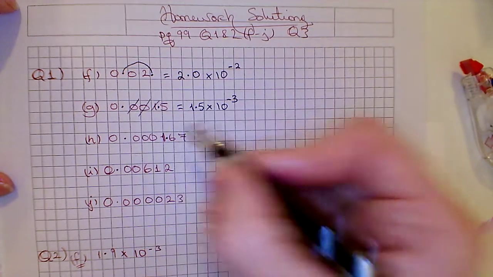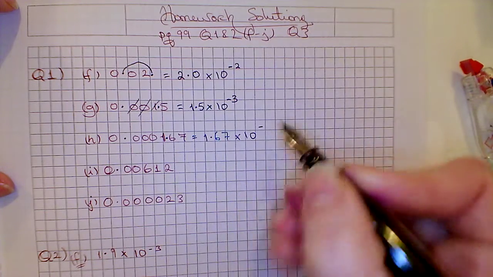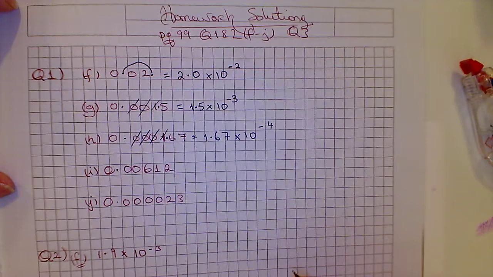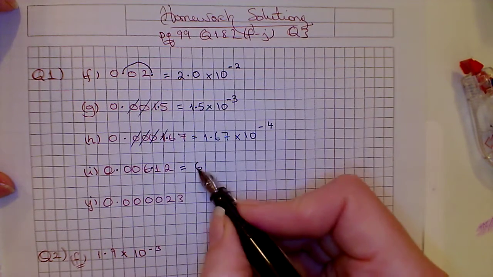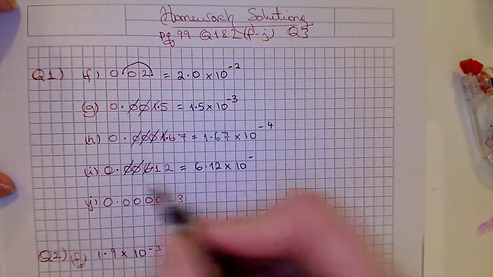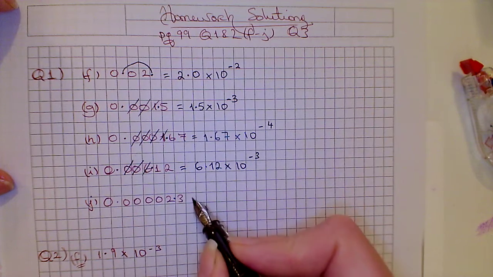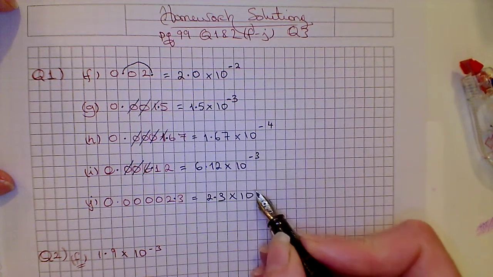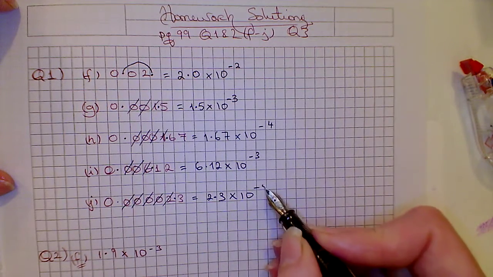This one, decimal point goes here, 1.67 by 10 to the power of minus 1, 2, 3, 4. 10 to the power of minus 4. This one, decimal point after the first non-zero, 6.12 by 10 to the power of minus 1, 2, 3. 10 to the power of minus 3. And finally this one, decimal point after the first non-zero digit, and then multiplied by 10 to the power of minus 1, 2, 3, 4, 5.